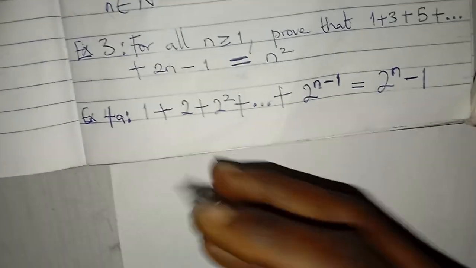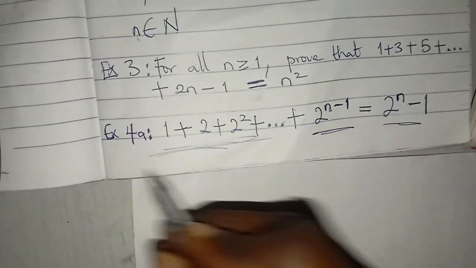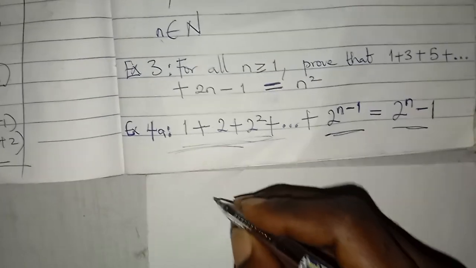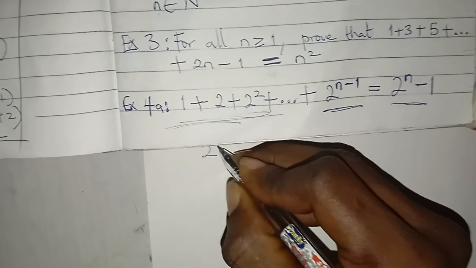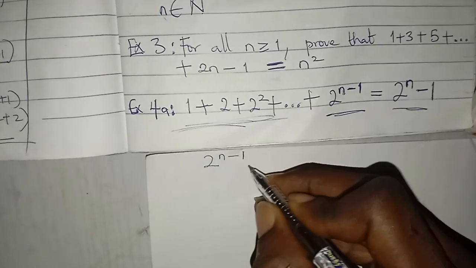So with the same habit, I will just carry this and this. I don't look at this. Some people look at this, but I don't look at it. I just look at this. But in your exam, you look at it, so you don't have an issue.